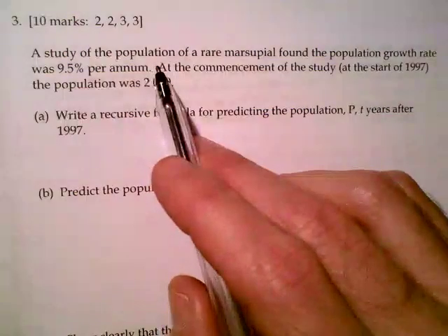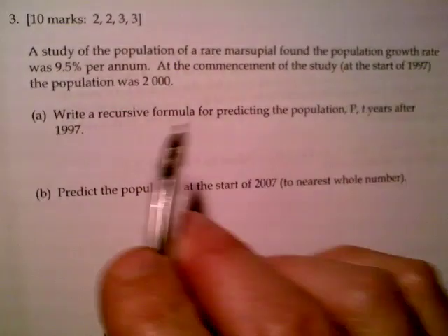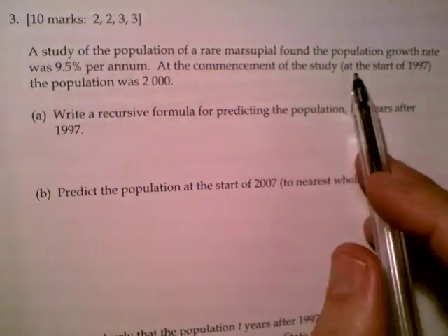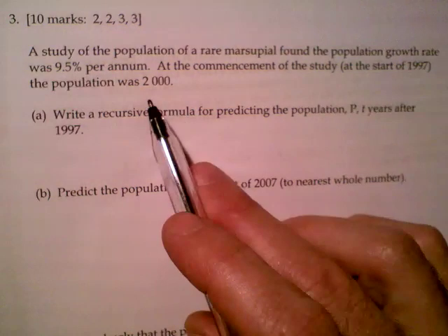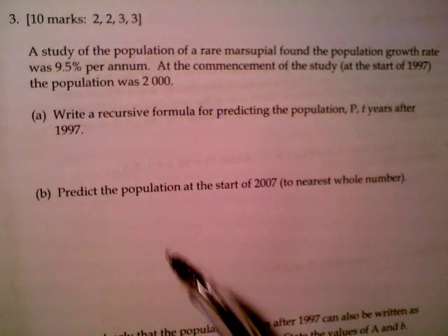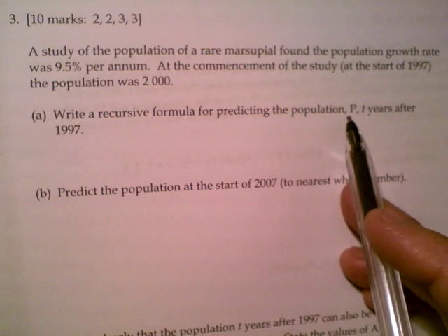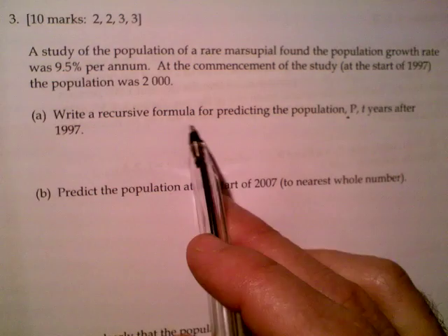A study of the population of a rare marsupial found the population growth rate was 9.5% per annum, or per year. At the commencement of the study, at the start of 1997, the population was 2,000. So part A: write a recursive formula for predicting the population P, T years after 1997. For this one, it's a recursive formula.